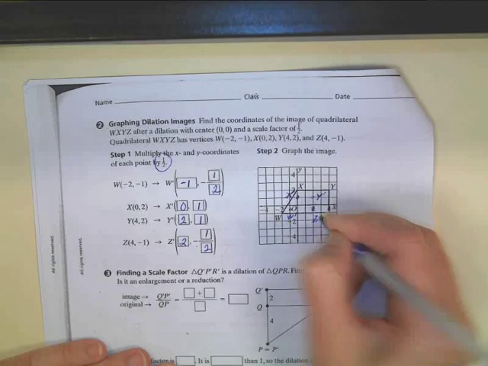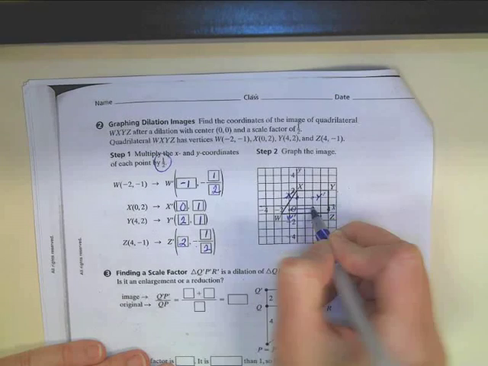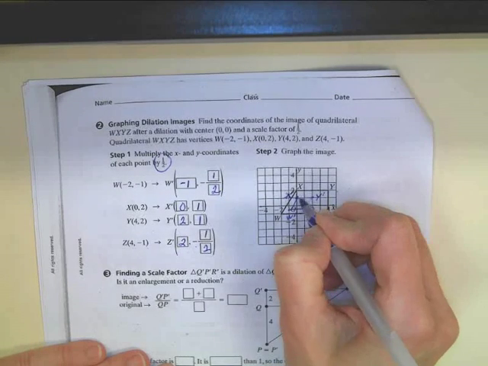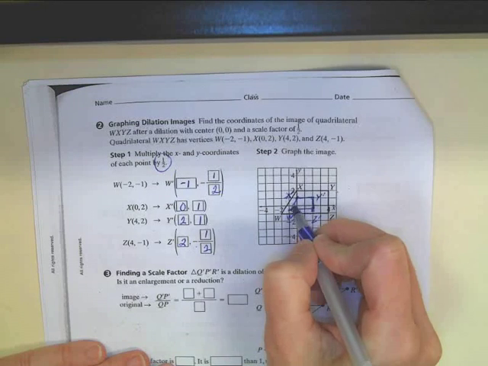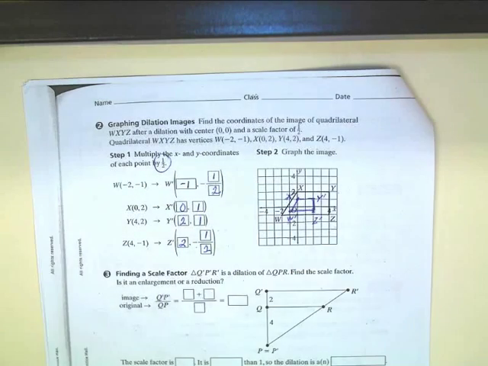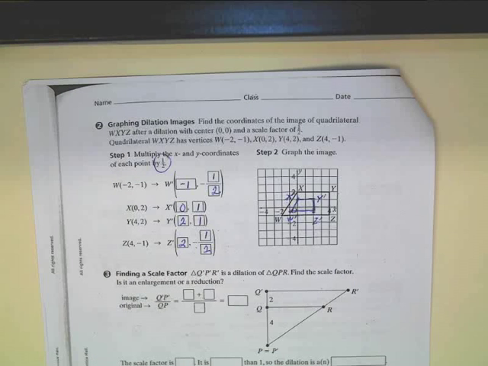So that's actually smack dab on that 2 there, for Z prime. And then connect your ordered pairs. And what you see there is a dilation. If you had to describe this dilation, it would actually be a reduction because it is smaller than the original picture or figure.